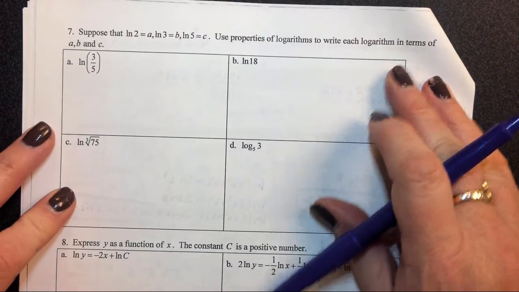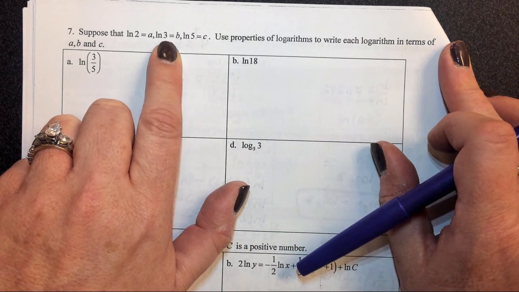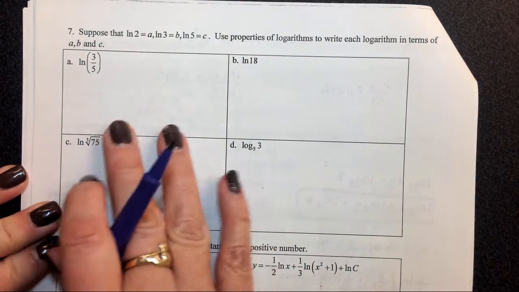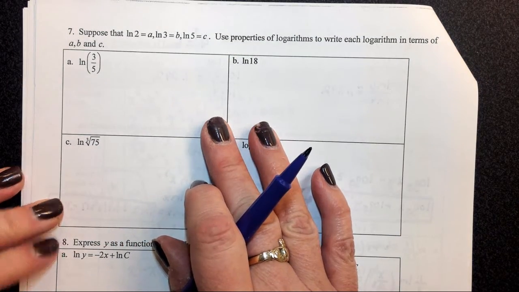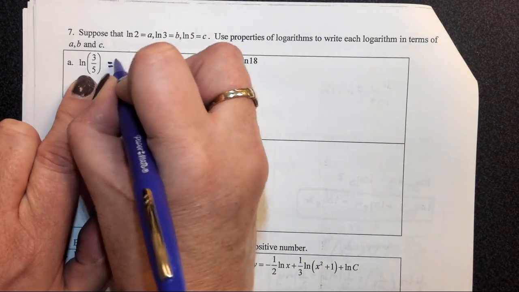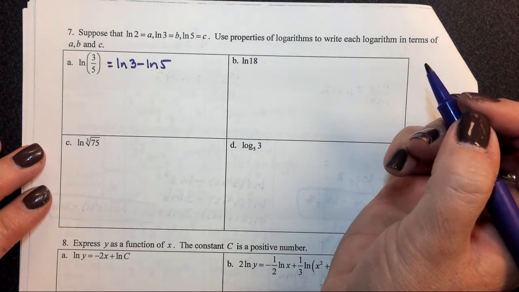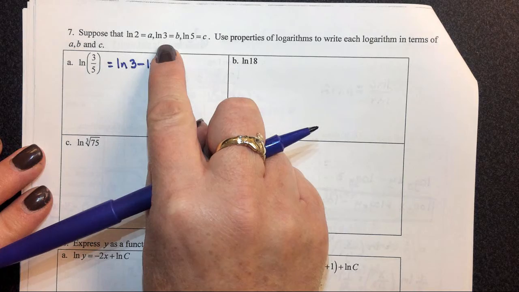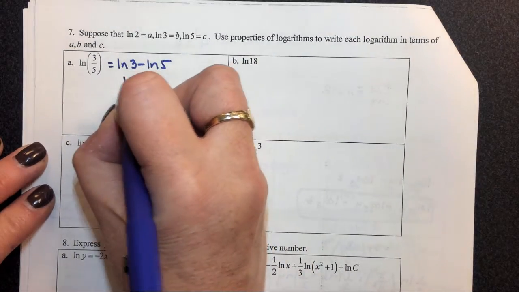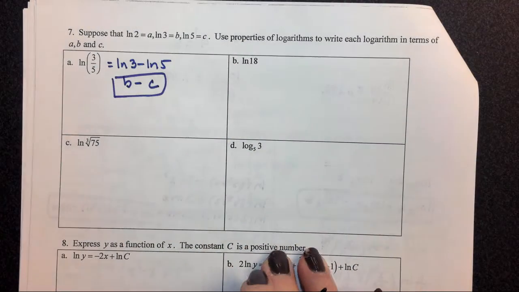So here, they're giving me that the natural log of 2 is equal to a, natural log of 3 is b, natural log of 5 is c. So I want to use my properties and write each logarithm in terms of a, b, and c. So natural log of 3/5, so 3 is being divided by 5. So I can use my quotient property to write this as the natural log of 3 minus the natural log of 5. And with the information given, what is the natural log of 3 equal to? Natural log of 3 is b. Natural log of 5 is c, so b minus c.